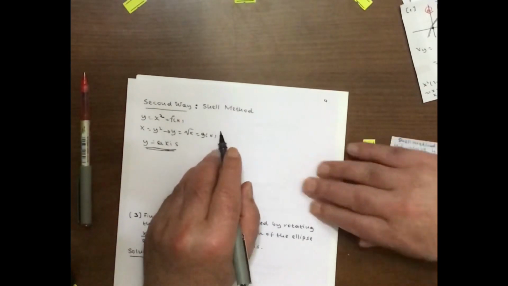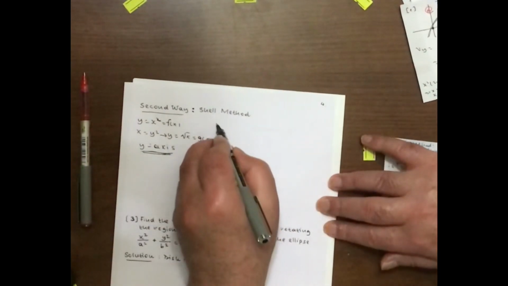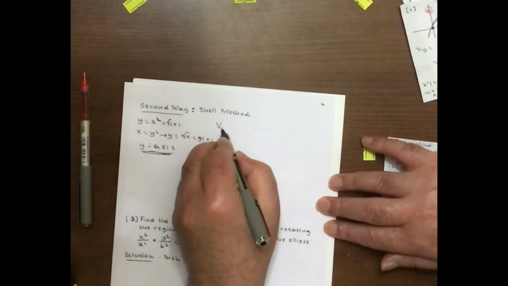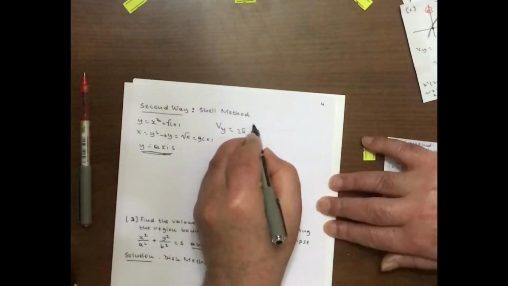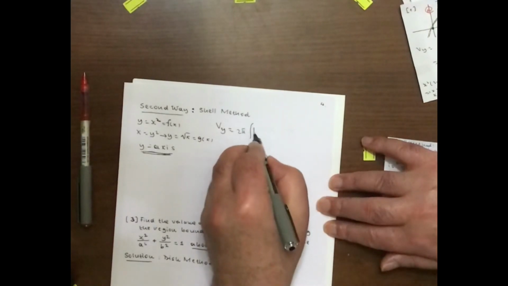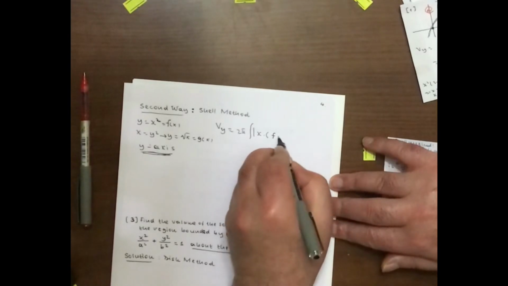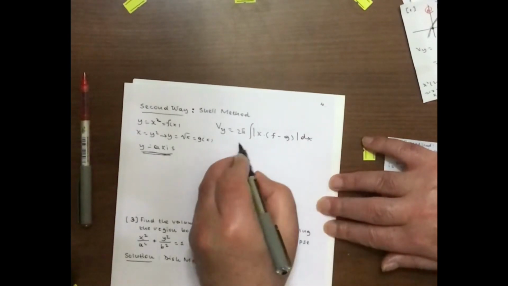Okay, now this is our shell method, and then V is 2 pi times the integral of x times f minus g, dx.